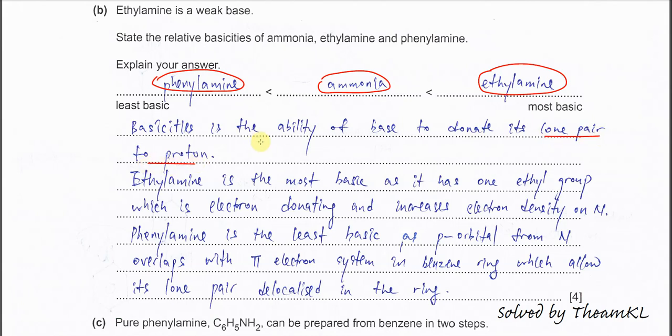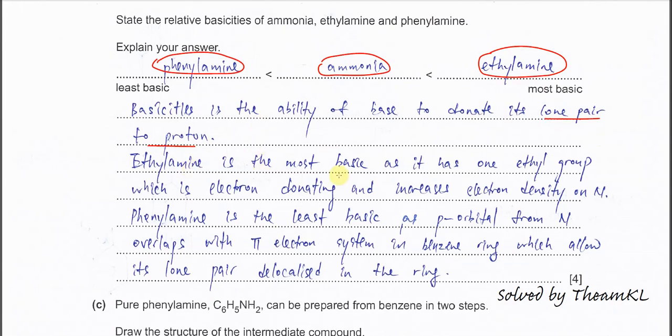More available or more ability means a stronger base. So ethylamine is the most basic compound because it has one ethyl group, which is an electron donating group, and it will increase the electron density on nitrogen. Therefore this lone pair on nitrogen is more available and able to donate to the proton.